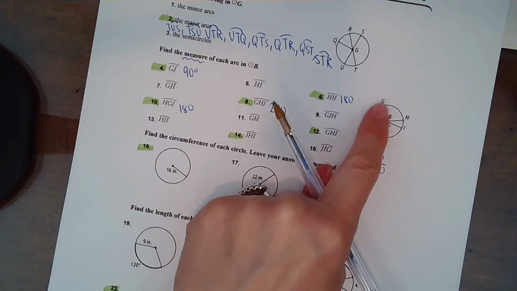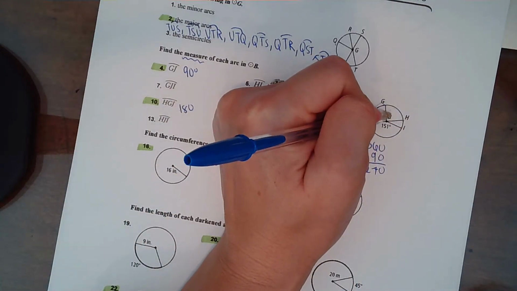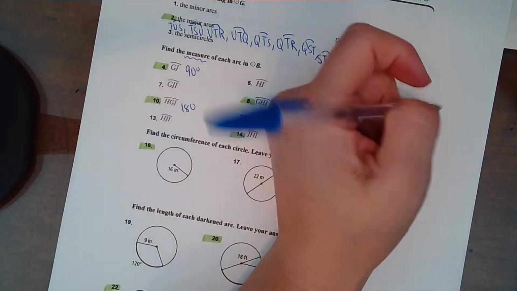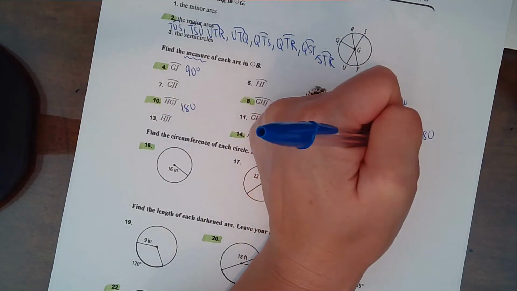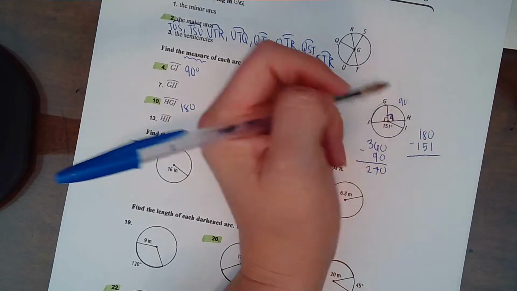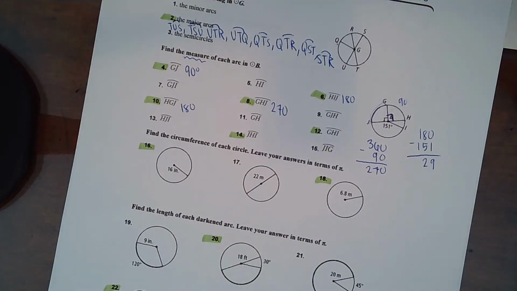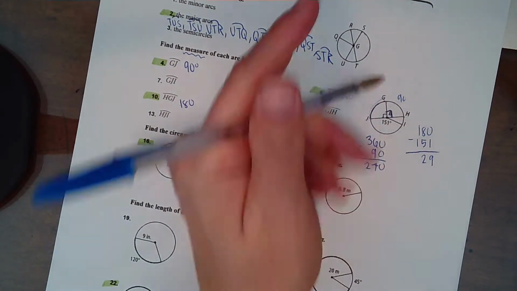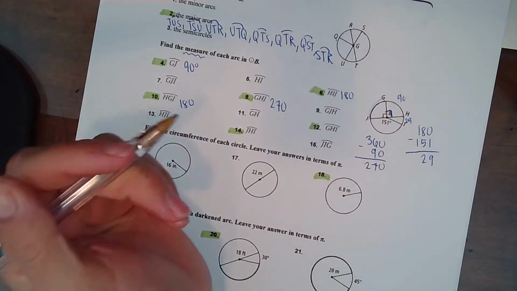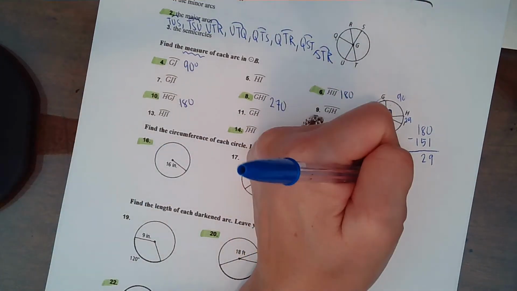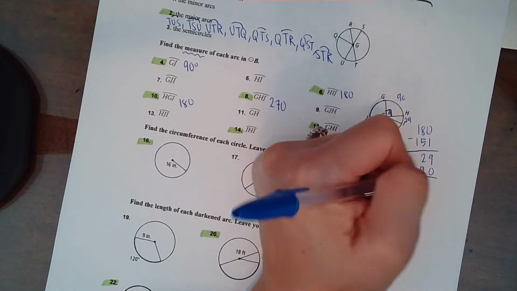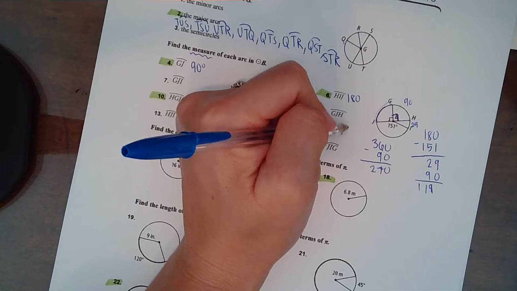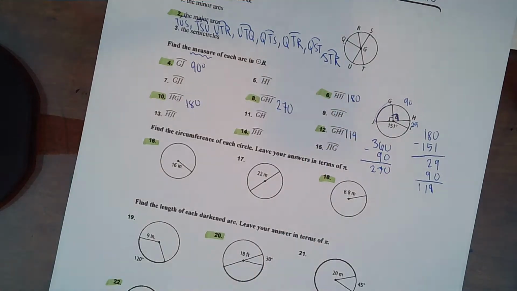Number 12, GHI. Well, I know that this is 90, so I'm going to keep that in mind. And I know that this is 180, so if I do 180 minus 151, that would be 29. So then if I think about that this is 90 and then this little piece 29, and if I add them together, 29 and 90, I would get 119. So I know that number 12, GHI, is 119.